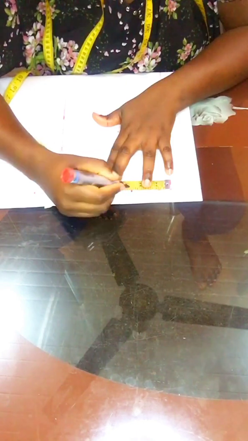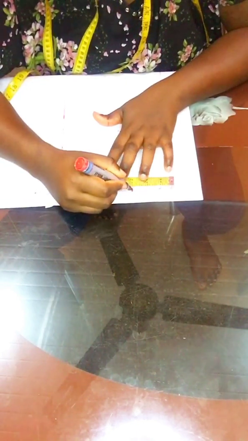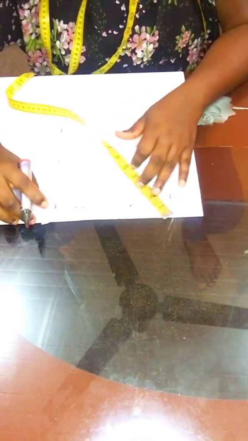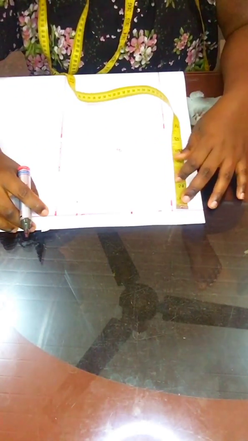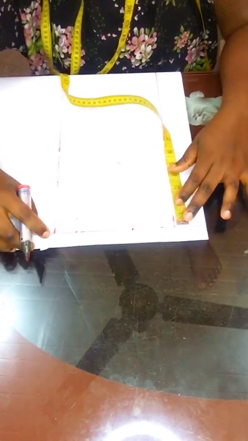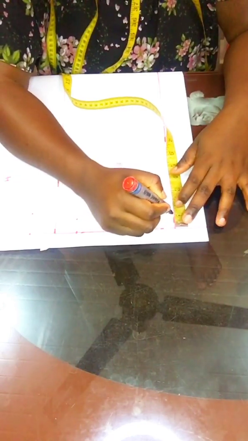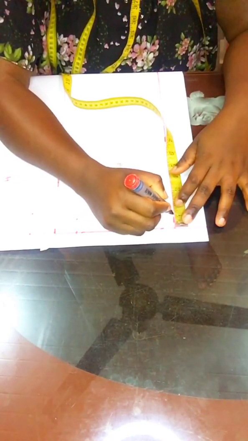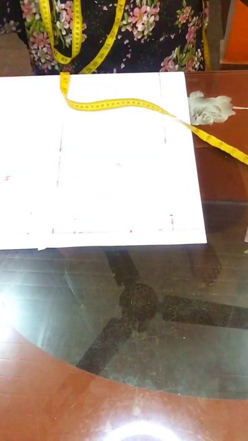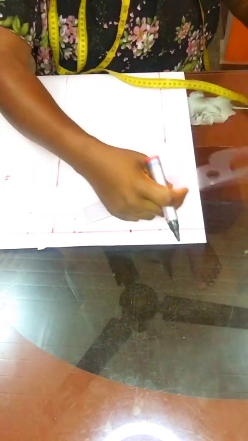So for the back, I'll mark my neck width as 2.5 inches. And for the neck depth for my back, I'll mark 1 inch. Then I will use my curve ruler to connect it.